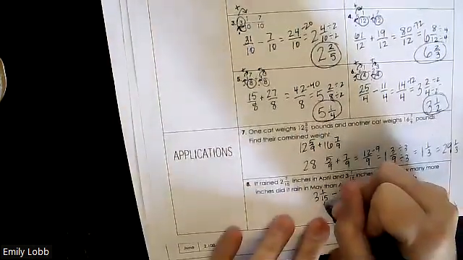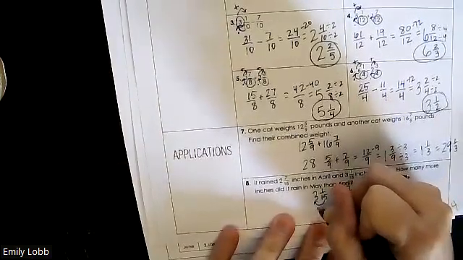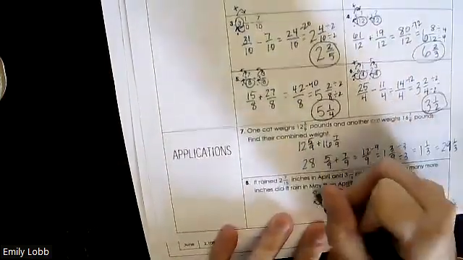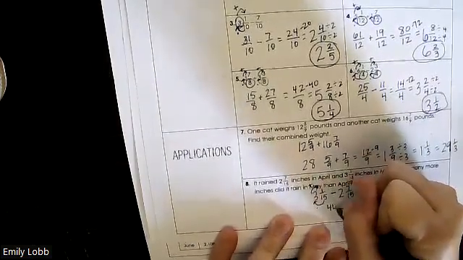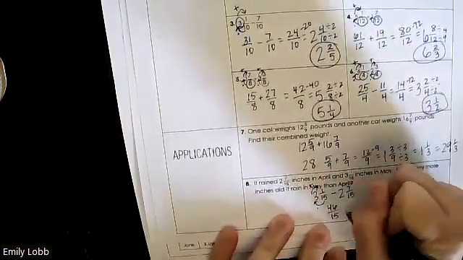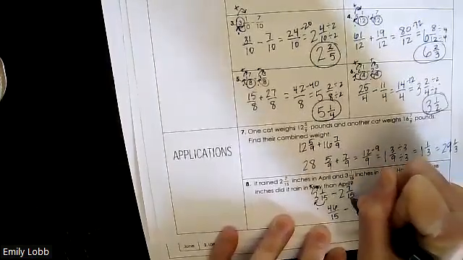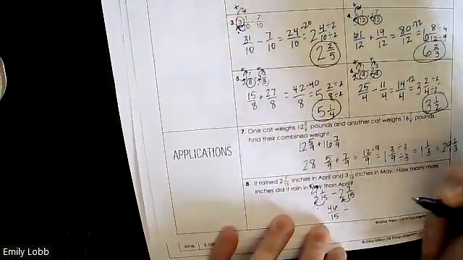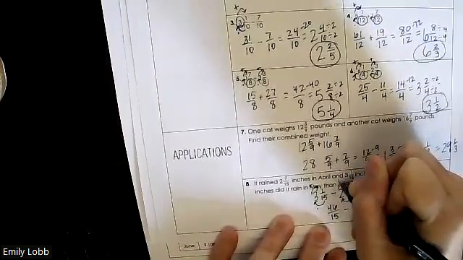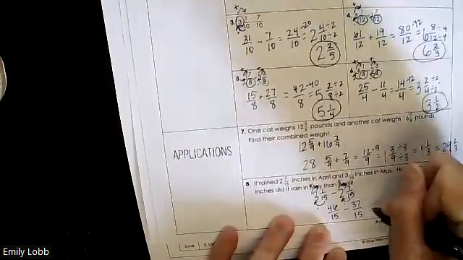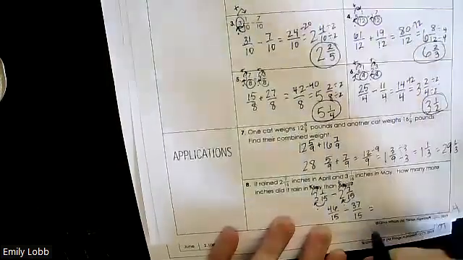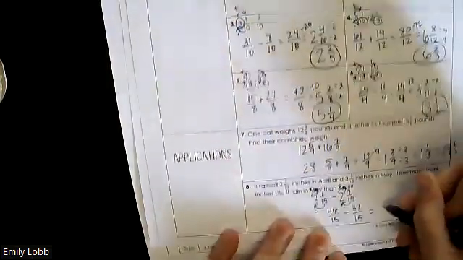So what's 15 times 3? 45 plus 1. 46/15 minus, what's 15 times 2? 30 plus 7 is 37/15. So this becomes 46 minus 37.